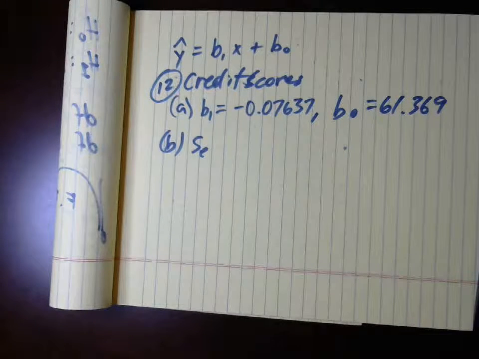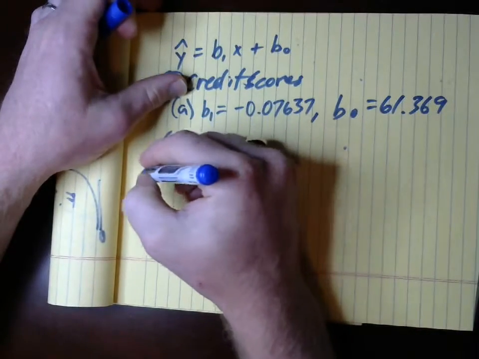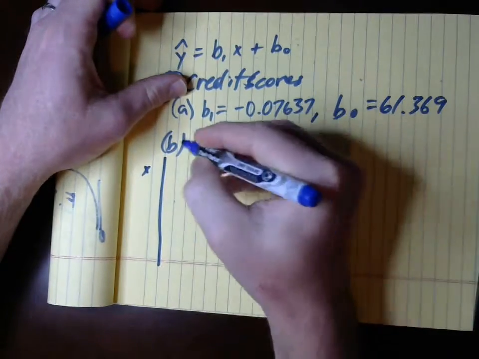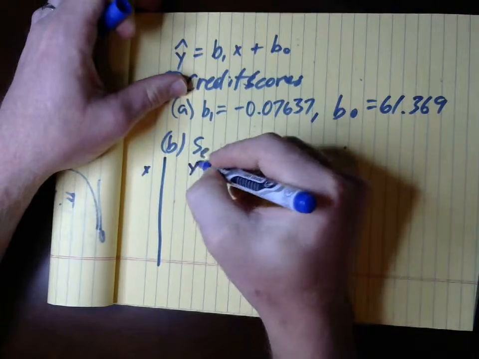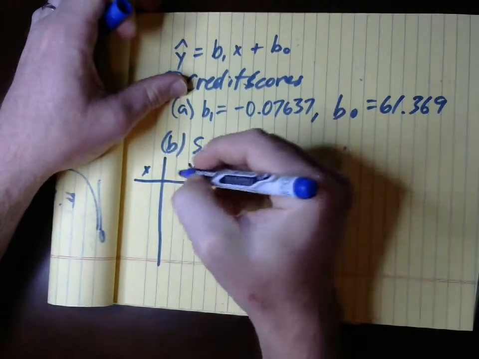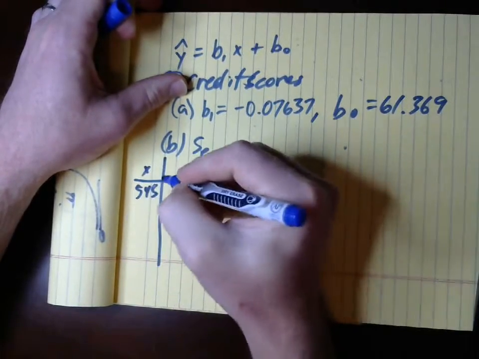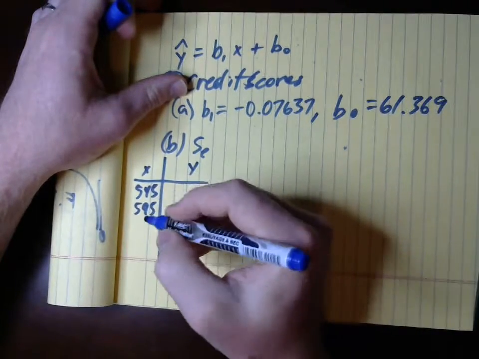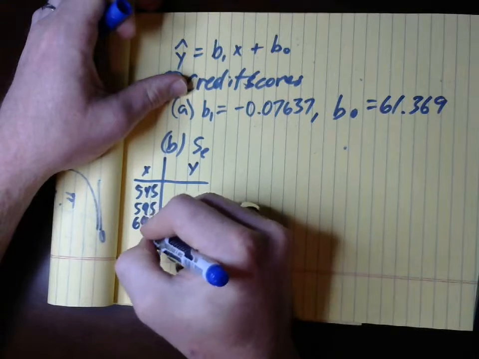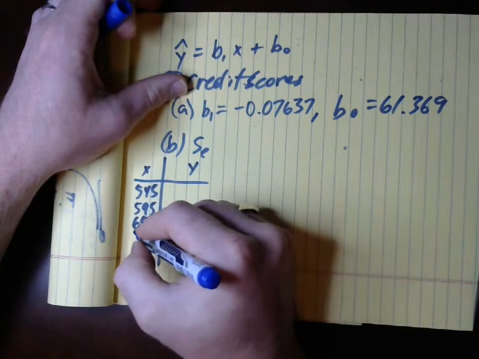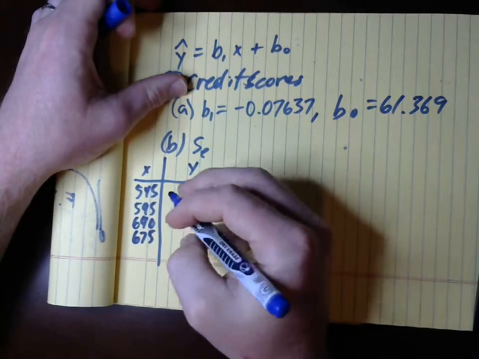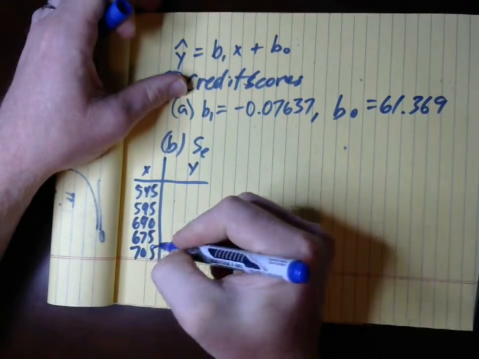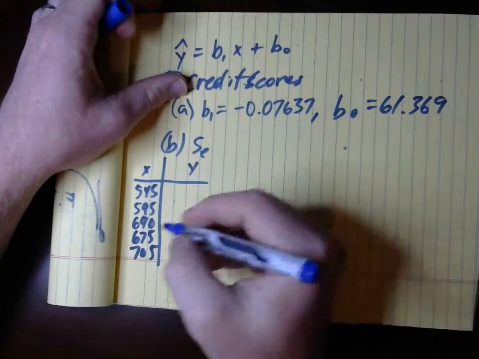The first step is to write out our X and our Y values from our table. So we have 545, 595, 640, 675, 705, and 750.